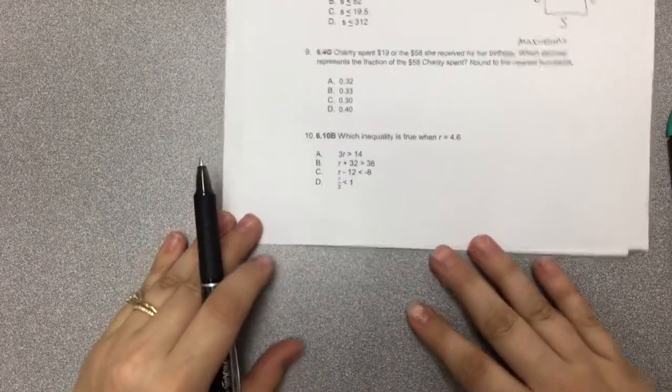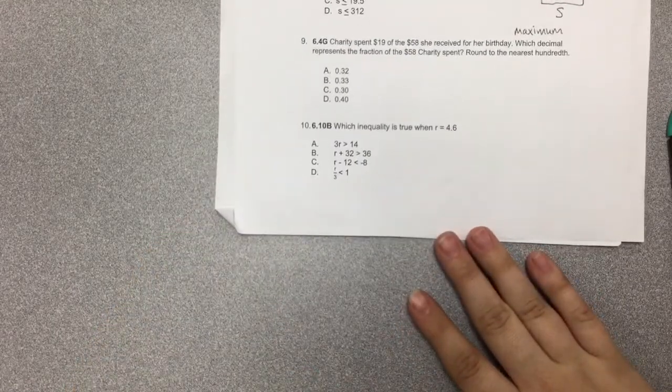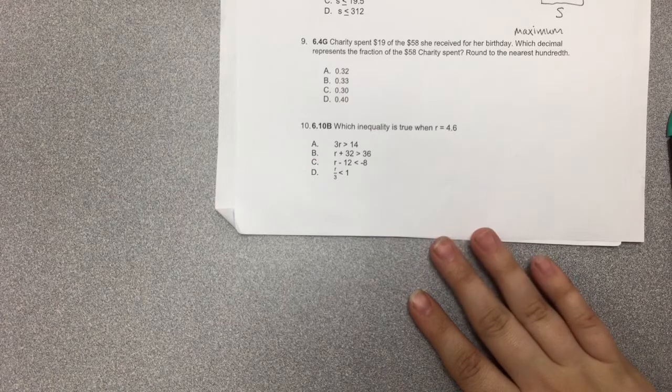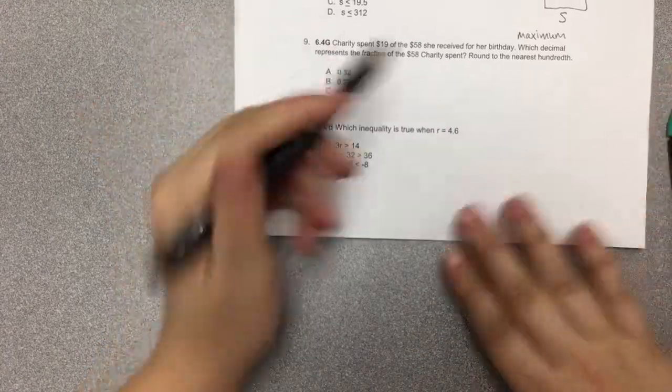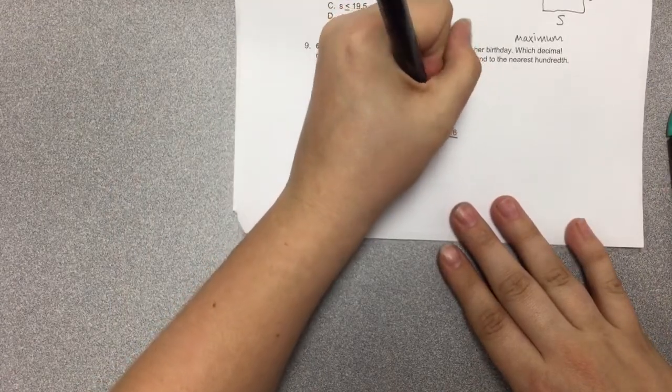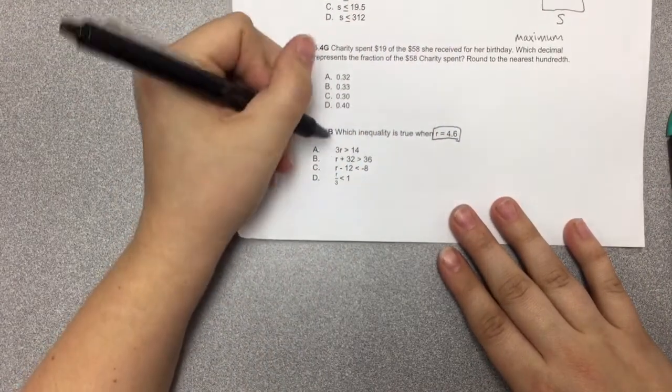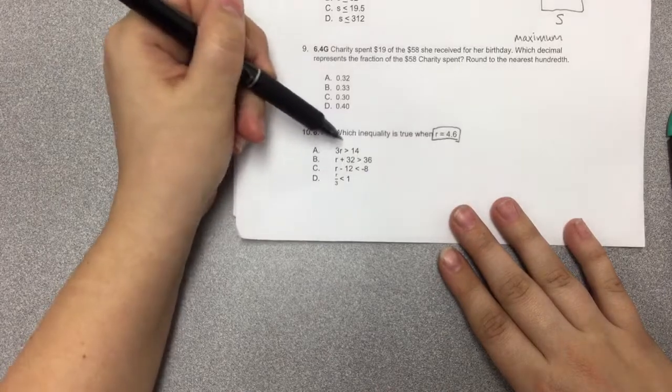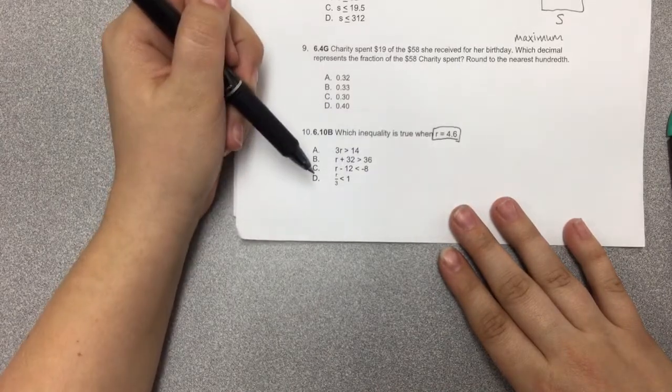And finally, number 10. Which inequality is true when R is equal to 4.6? So this goes back to what we did before, where we take whatever R is and we plug it in. 3 multiplied by that 4.6, is that greater than 14?